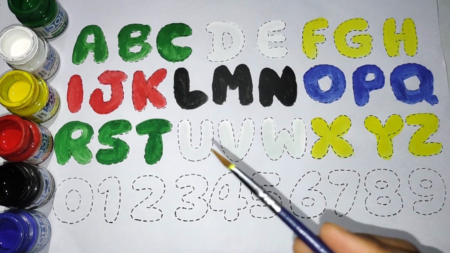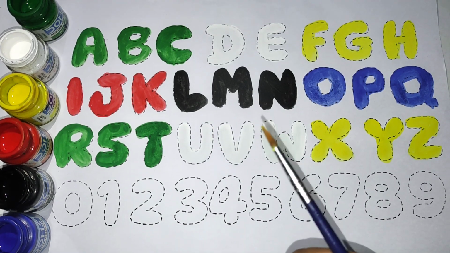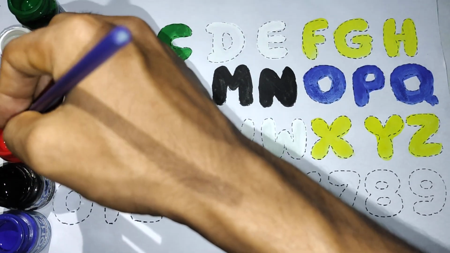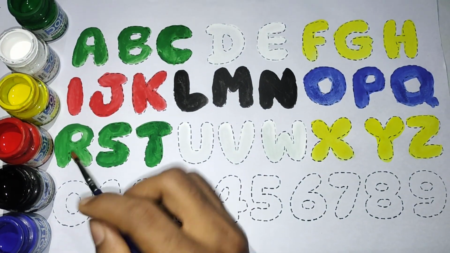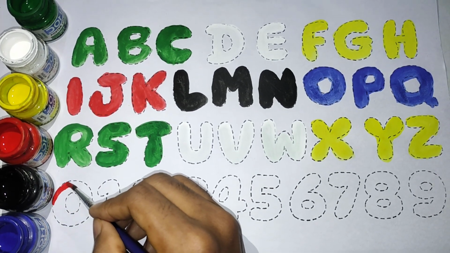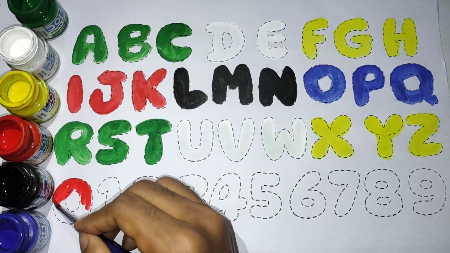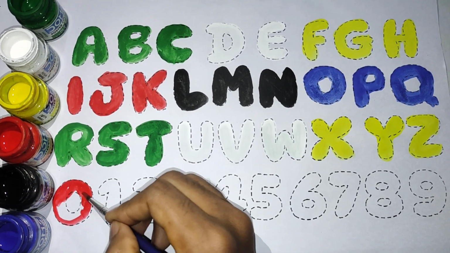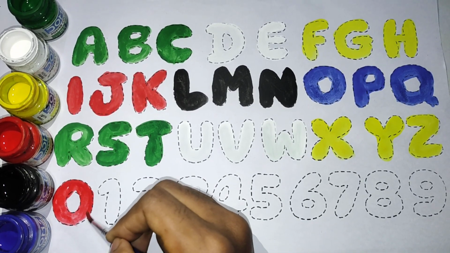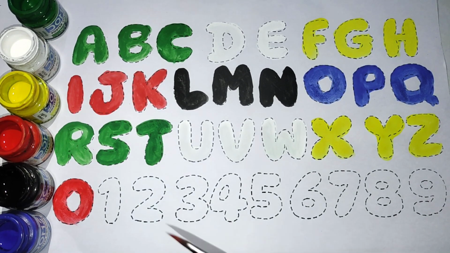So kids, now we draw numbers. First we draw 0 and use red color. So kids, the next one is 1.